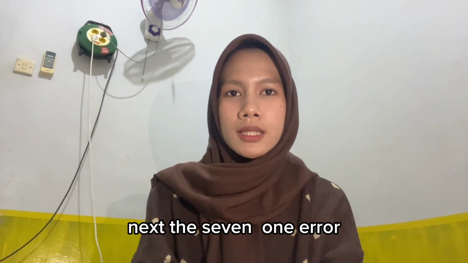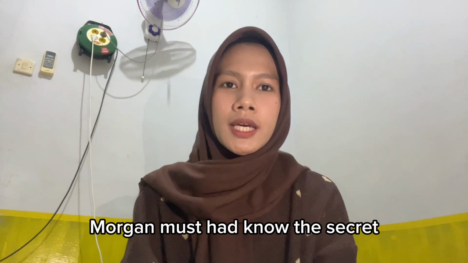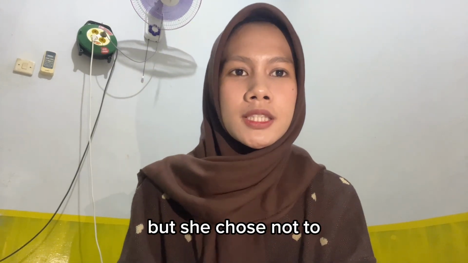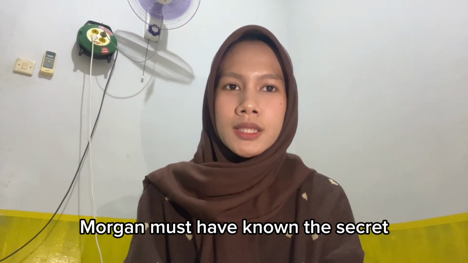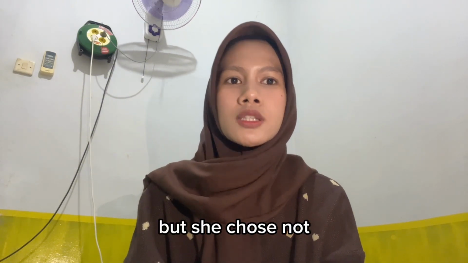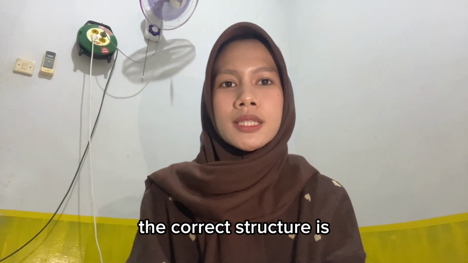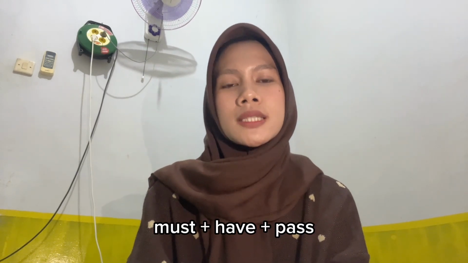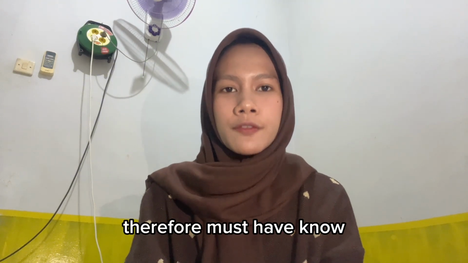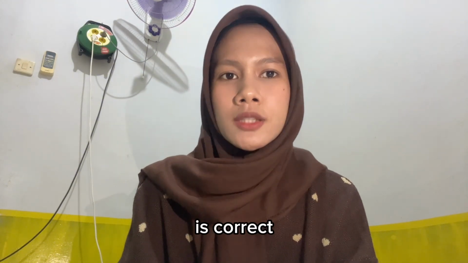Next, the seventh one. Error: Morgan must known the secret, but she chose not to reveal it. Correction: Morgan must have known the secret, but she chose not to reveal it. Explanation: the correct structure is must plus have plus past participle. Therefore, must have known is correct.